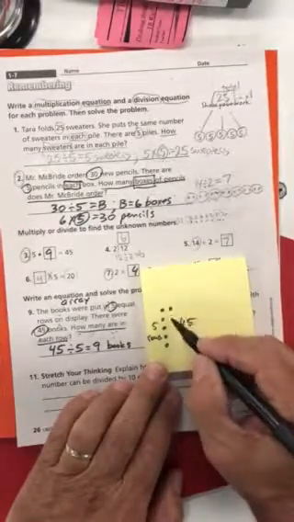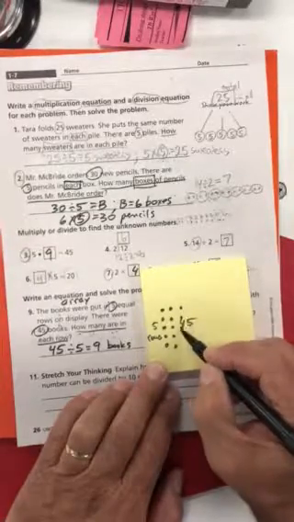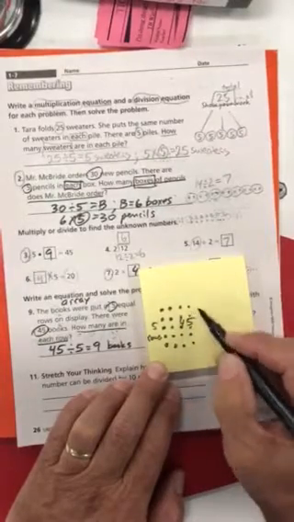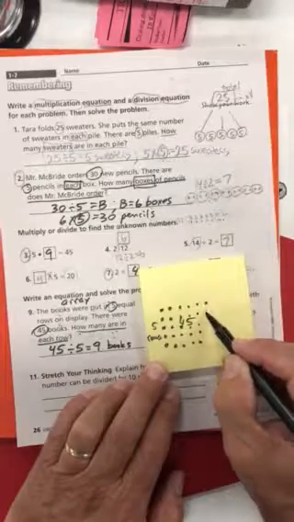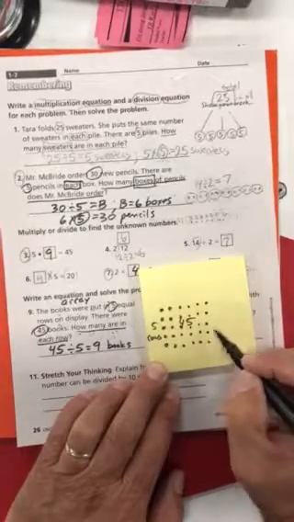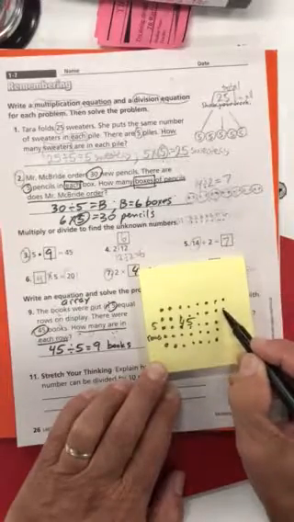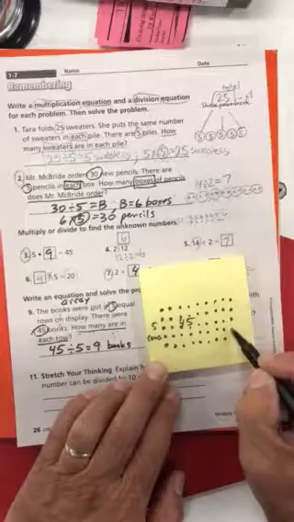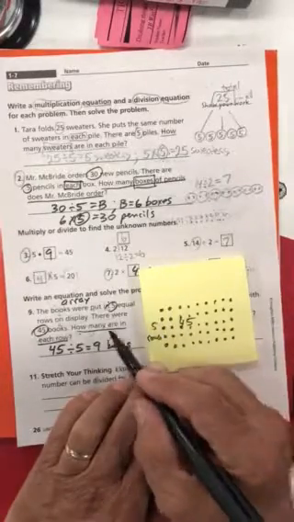That's 5, 6, 7, 8, 9, 10, 11, 12, 13, 14, 15, 16, 17, 18, 19, 20, 21, 22, 23, 24, 25, 26, 27, 28, 29, 30, 31, 32, 33, 34, 35, 36, 37, 38, 39, 40, 41, 42, 43, 44, 45. All right, and the question is, how many in each row?